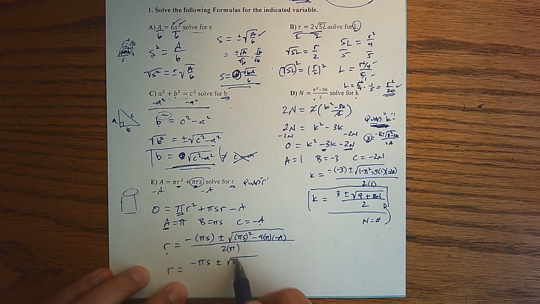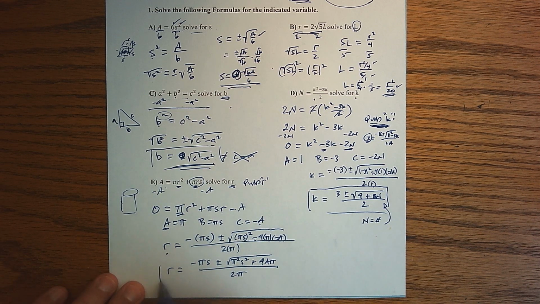This would be a pi squared S squared. A negative times a negative is a positive, and it looks like we get a 4A pi, all divided by 2 pi. And that, without somebody telling me what S is and what A is, I can't get a numerical value for r. I can just have another formula in terms of r, and it's pretty complicated, but that's basically how we do it.